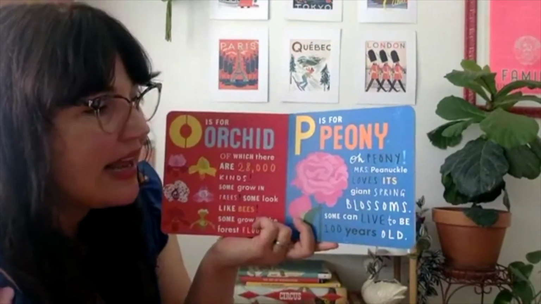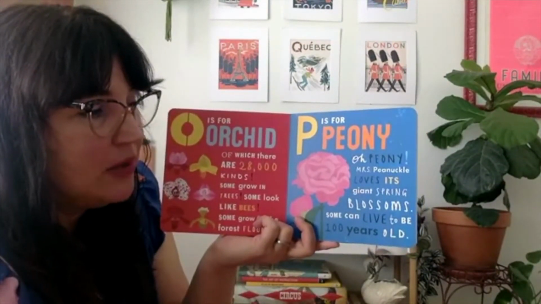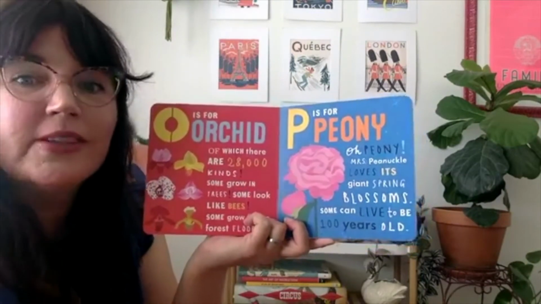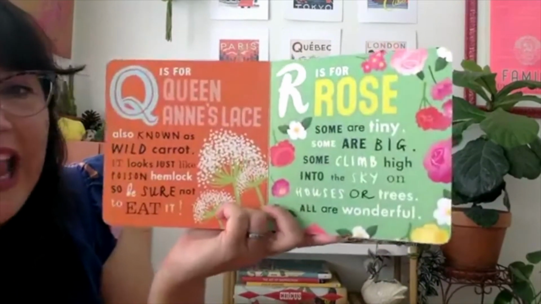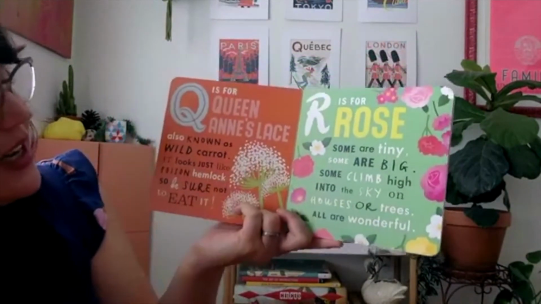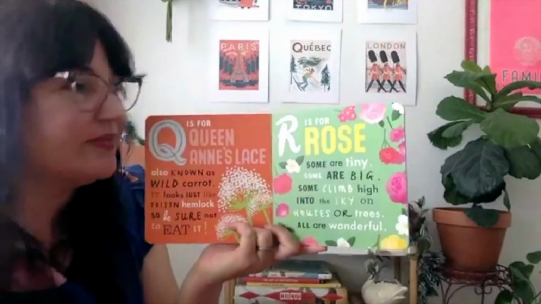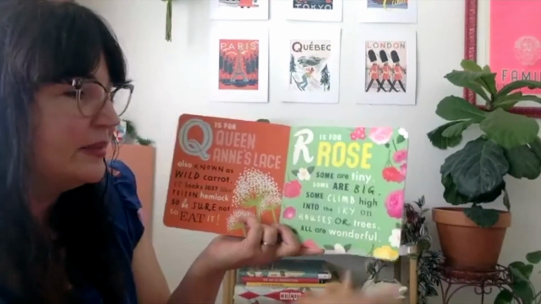P is for peony, and its giant spring blossoms. Some peonies can live to be 100 years old. Oh my gosh, I didn't know that. Q is for Queen Anne's lace. That's this one here. It's also known as wild carrot, and it looks just like poison hemlock, so don't ever eat that plant. R is for, what are these? Roses. Some are tiny, some are big, some climb high and into the sky on houses or trees, and they're all wonderful.